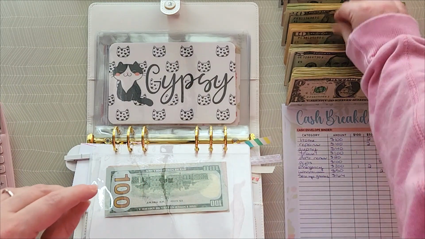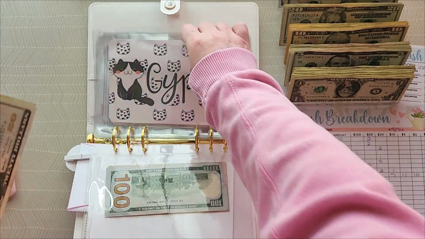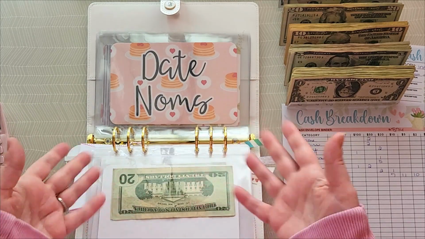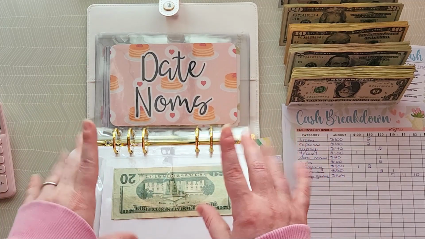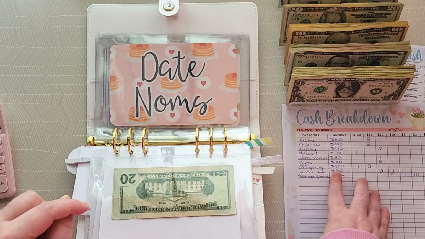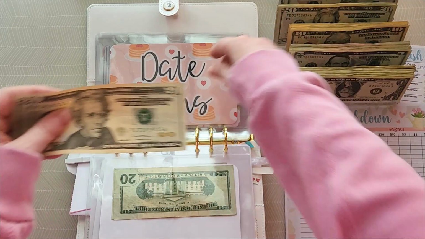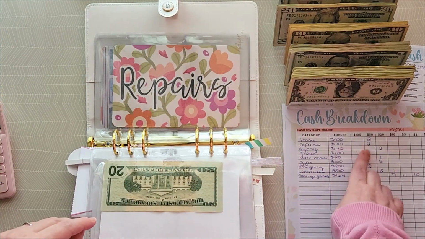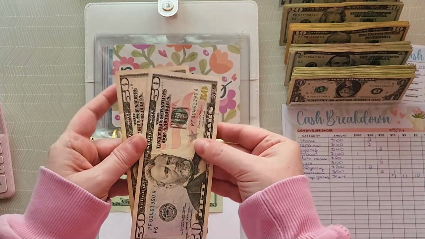Gypsy is my kitty, and she gets 40 for hers. And like I said, this is my first cash stuffing in a while, so there is nothing in here. My expenses from last month, I was not tracking. I'm a terrible person, but moving forward, you guys are gonna see, I'm gonna actually put my receipts in here, and I'm gonna be good about this. All right, Date Noms gets 120. Repairs gets 50 and 100.